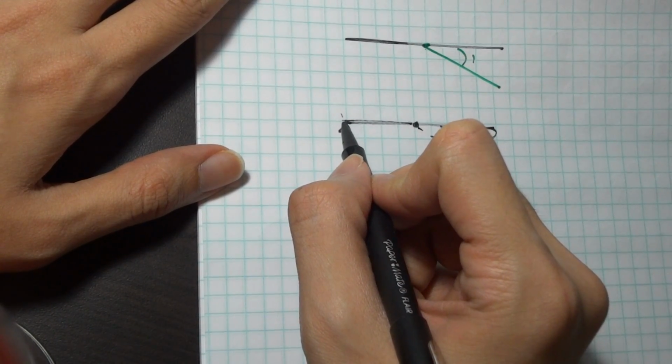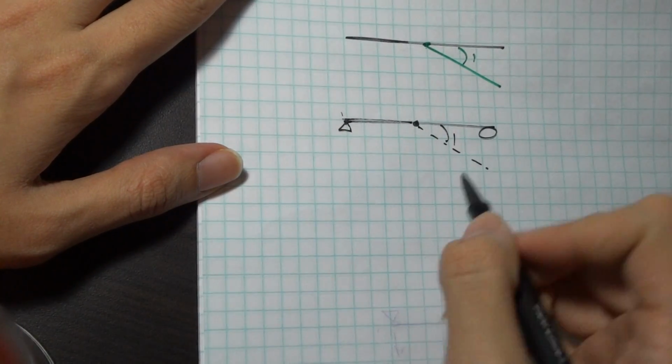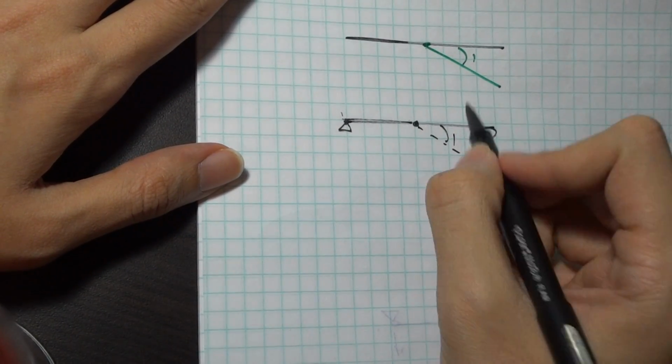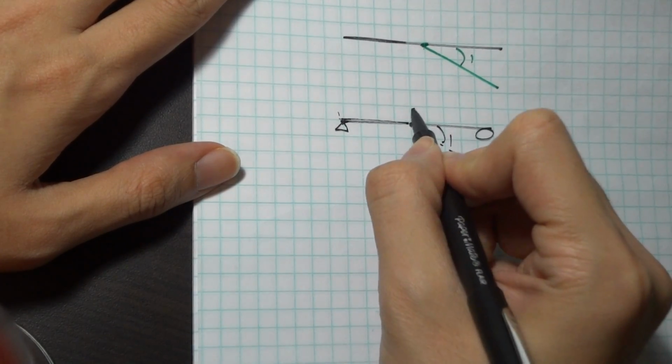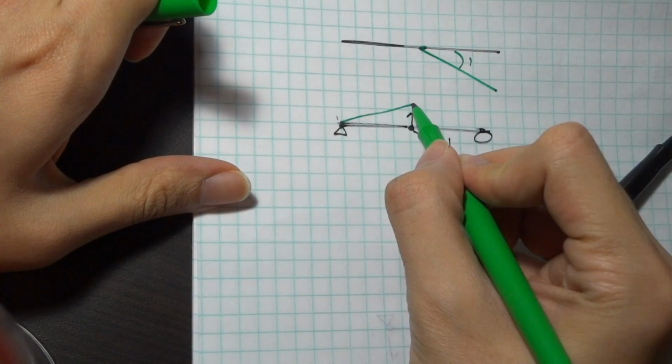The deflection at this end of the member has to be 0. The deflection at this end of the member has to still be 0. The only way for both those conditions to be true is if I raise this point upwards. So my deflected shape now looks like this.